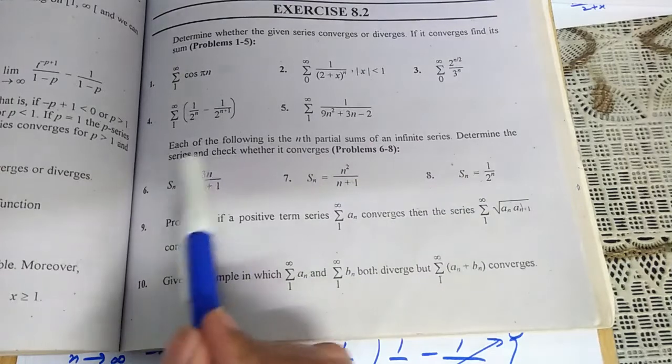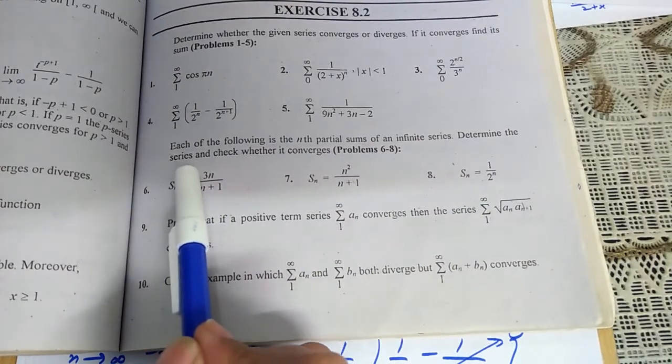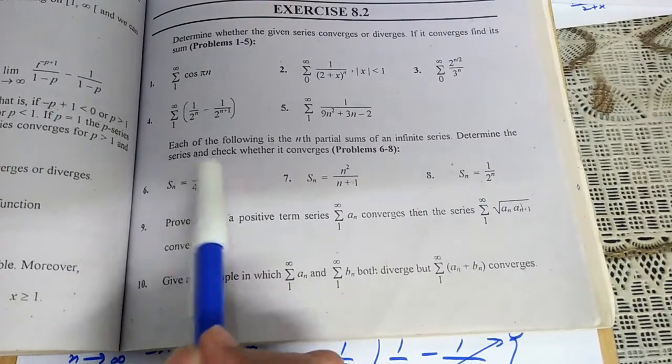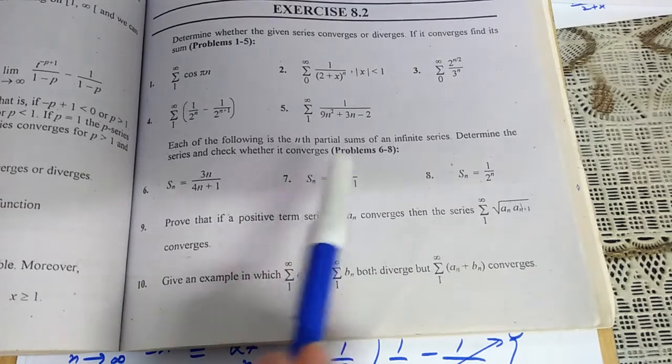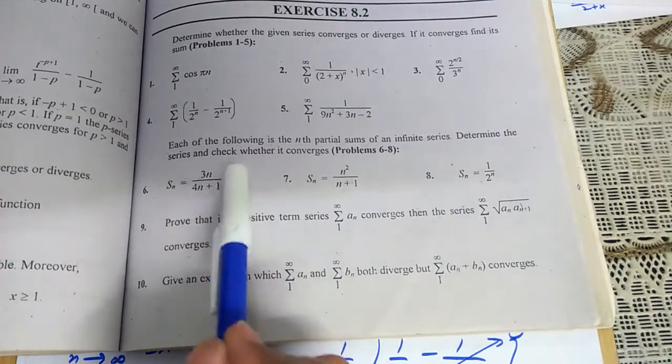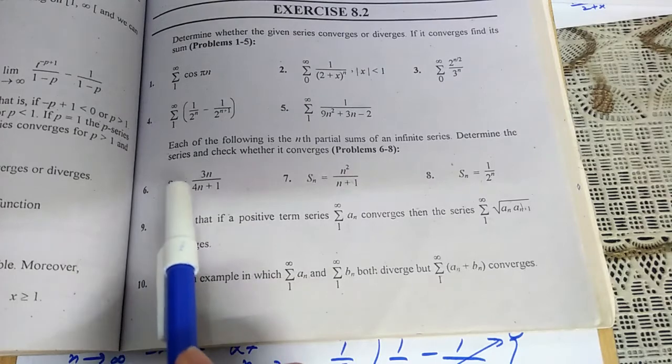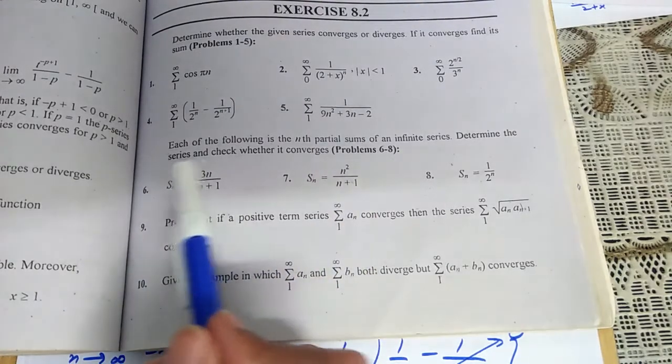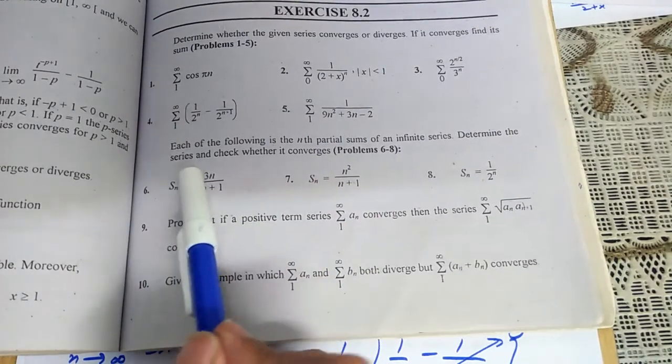You have to determine their series, and after finding the series you have to check whether it is convergent or not. So first of all, consider the sum of an infinite series and find out the series.